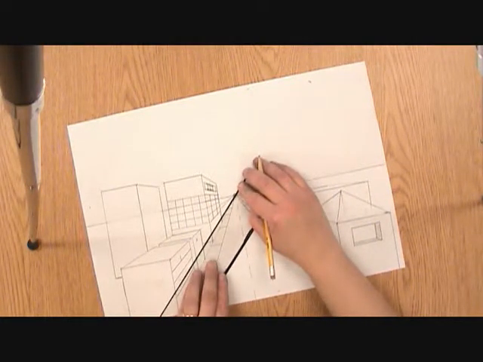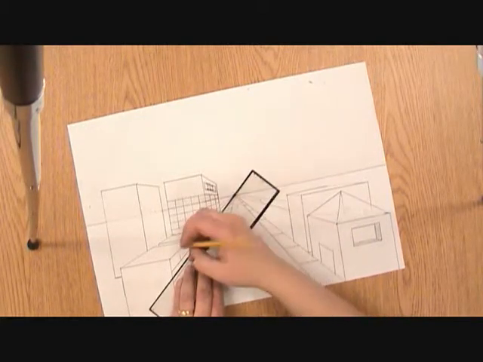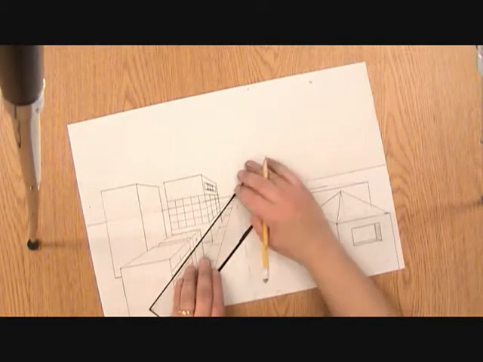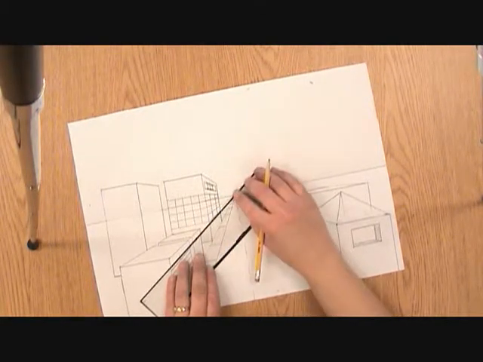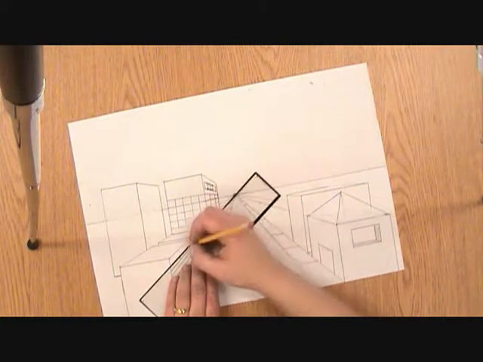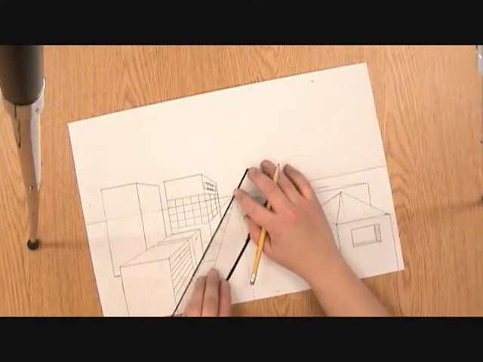And I think that I'm going to make these a little bit skinnier because bricks are a little bit skinnier. You can see how I'm keeping that point at the vanishing point and moving my ruler, pivoting like that.